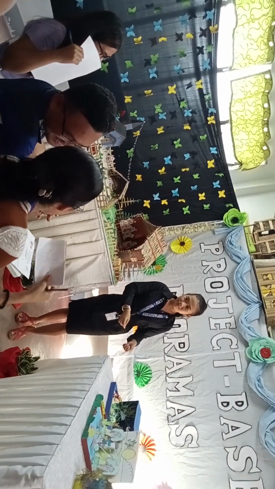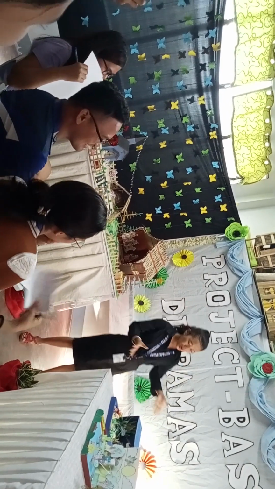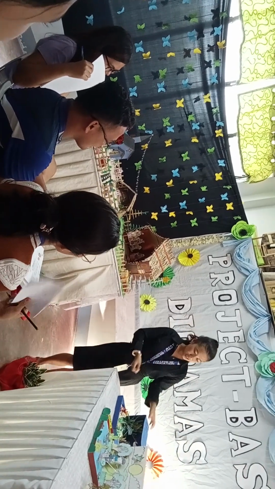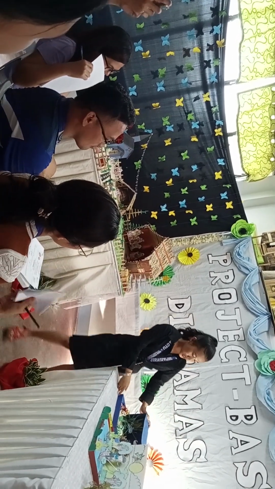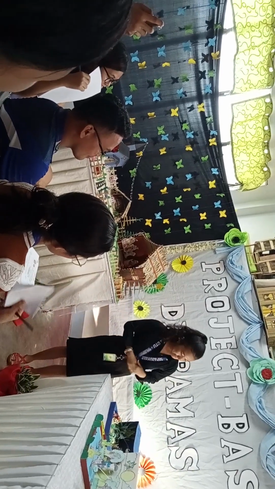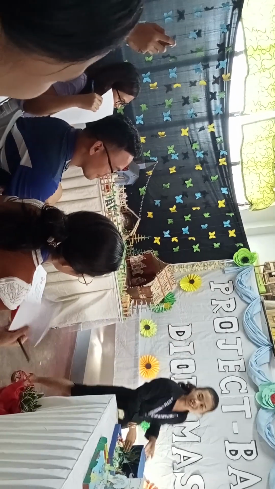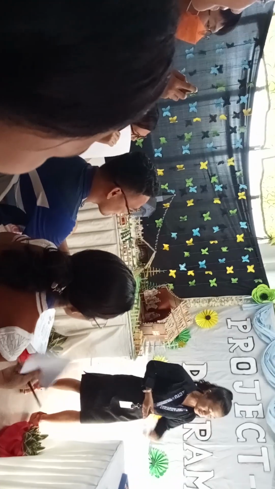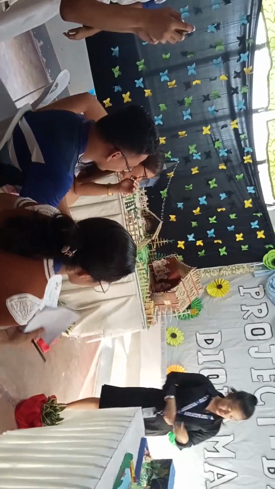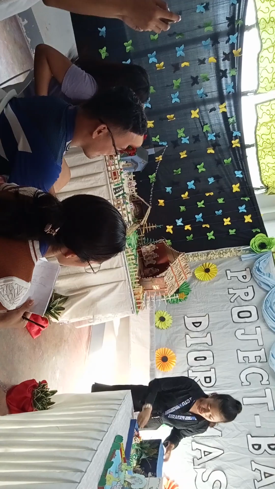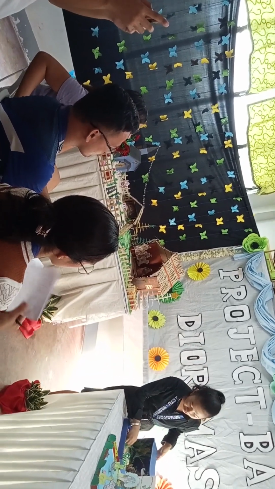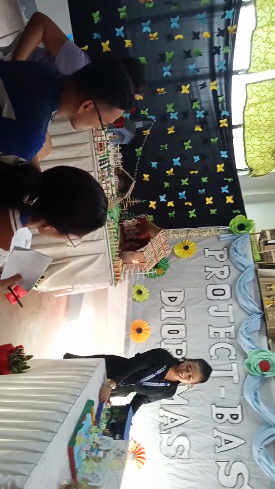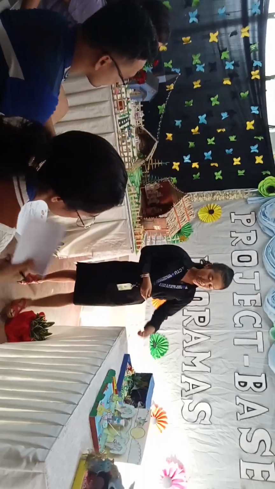Okay, let's proceed. So this diorama, let us find out what are the living things or species within it. What do you think is this? Whale shark? Yes, very good. This is whale shark. Then we also have here the starfish, then algae, we have shark, then the students made an effort. They put some sand in it, right? Then let's proceed to the next diorama.